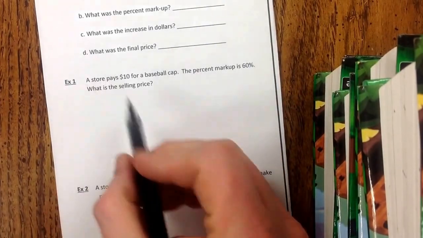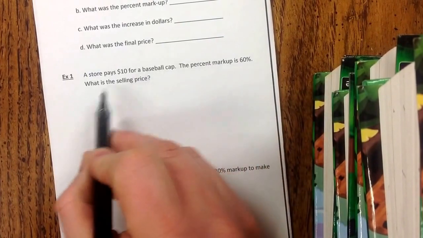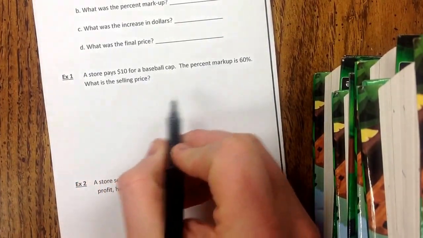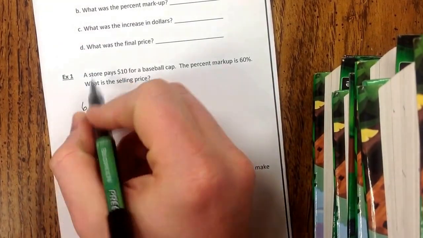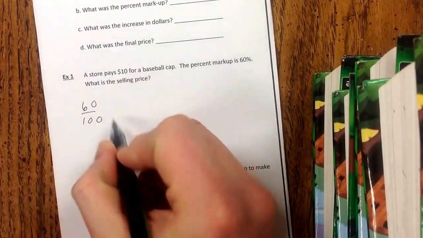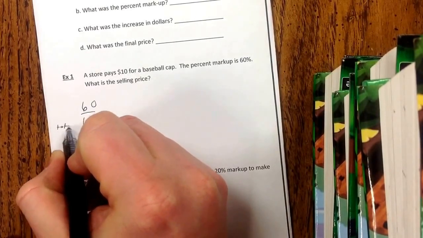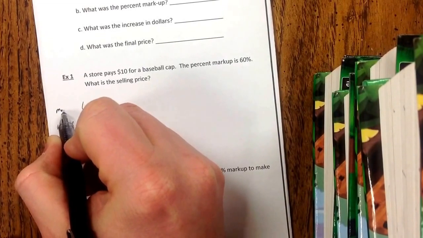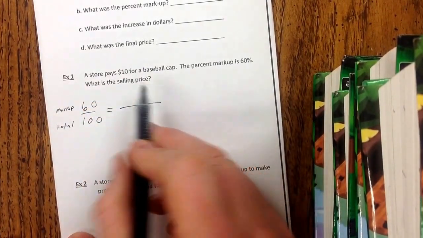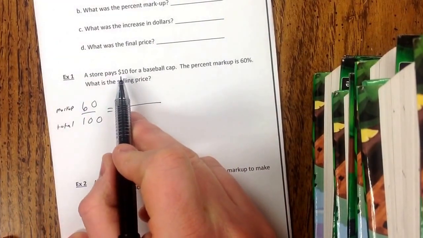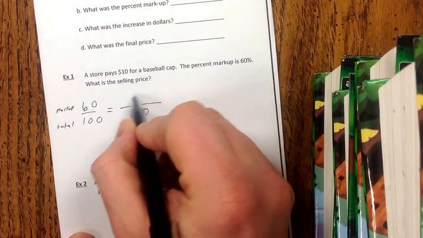Looking at an example, a store pays $10 for a baseball cap. The percent markup is 60%. What is the selling price? Let's start with the idea of 60 over 100, 100 being the total and this being the markup. If we're getting it for $10, that was our total, so we can put it on the bottom. Then we're curious about what the markup is going to be.